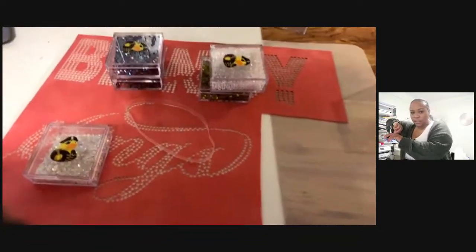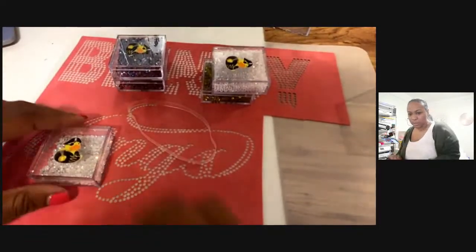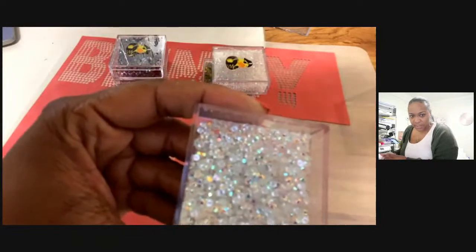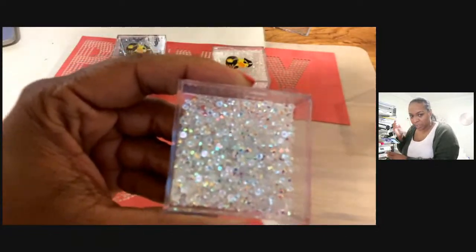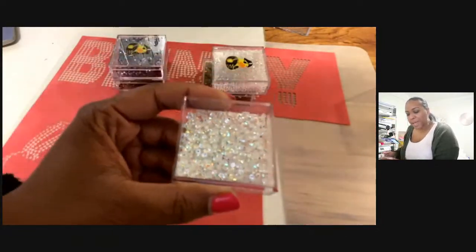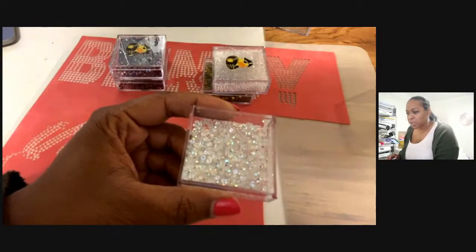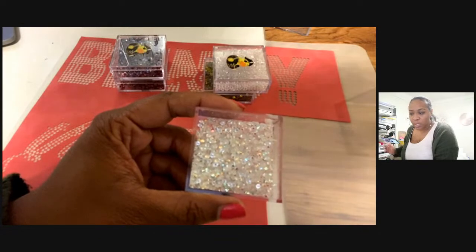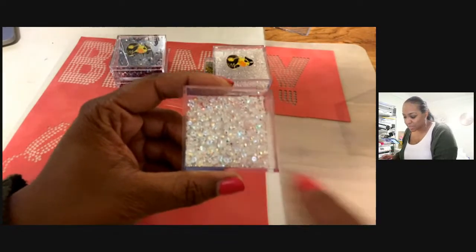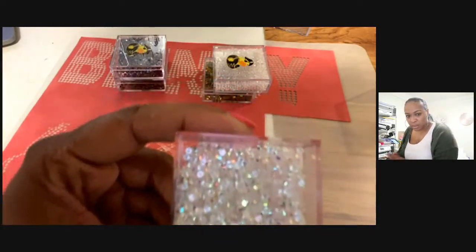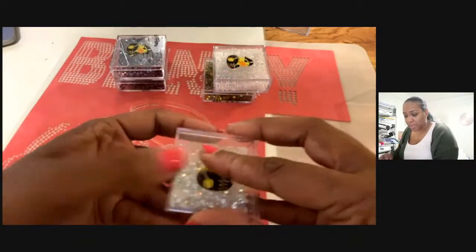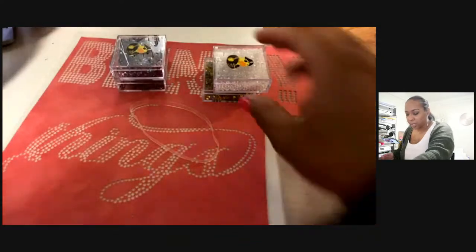All right. So I can show you this better. Okay, so these are the 10SS. Oh my goodness, look how pretty that AB is. But like Marilyn showed, if you haven't seen Marilyn's video where she compared the two Minnie Mouses, you want to look at it so that you can see the difference between the crushed ice AB, which is beautiful. I used that the other night in the video that I did the hoodie.